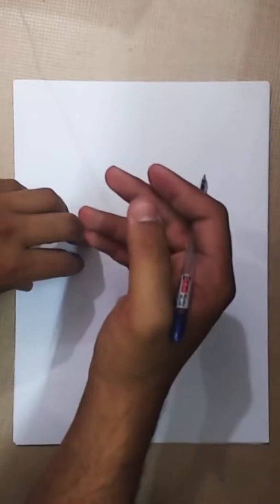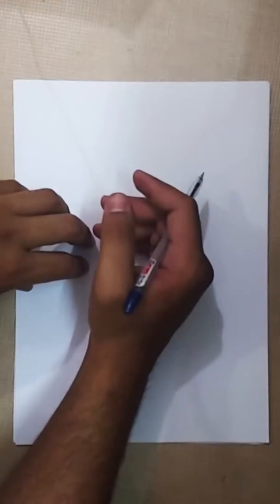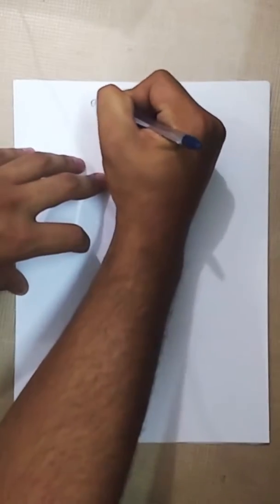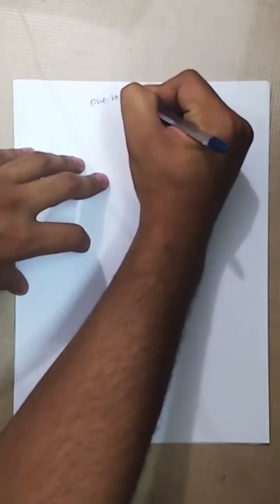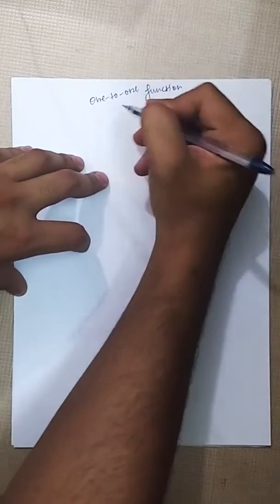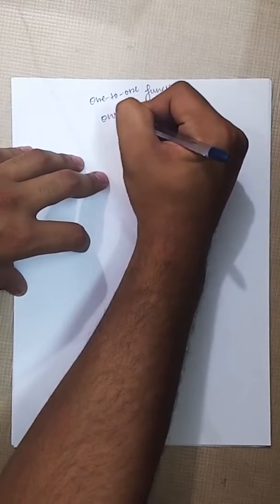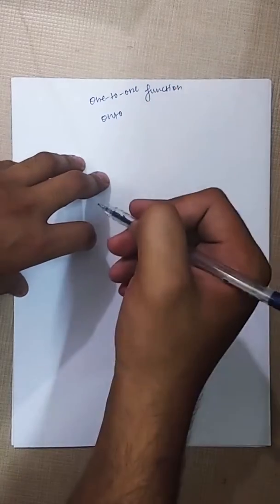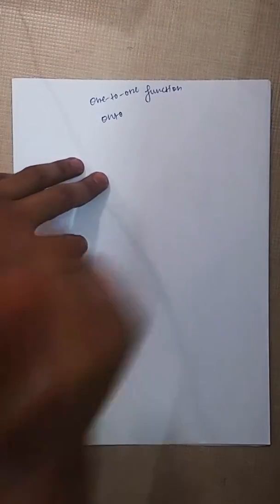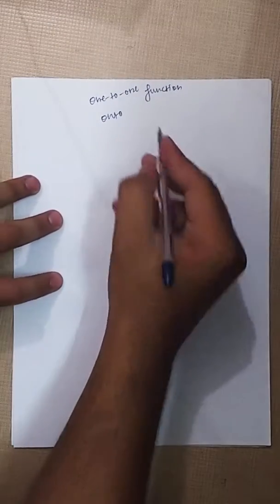Now a very brief and simple introduction to the very basic types of functions which you will hear again and again. And these are one-to-one function, and onto function, and the combination of both. First, let's look at one-to-one function. What is a one-to-one function?